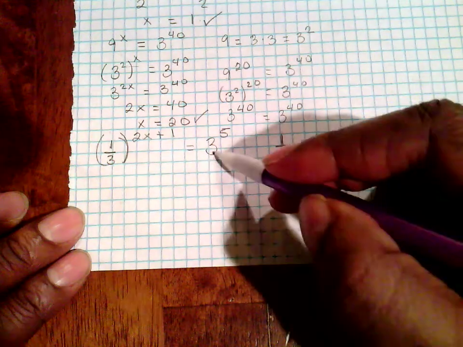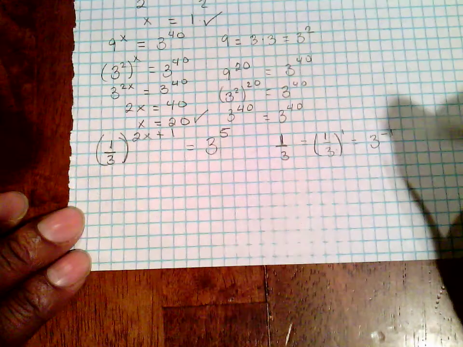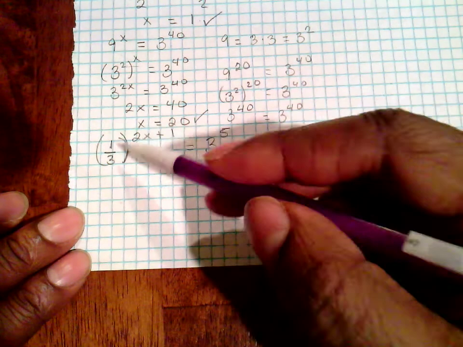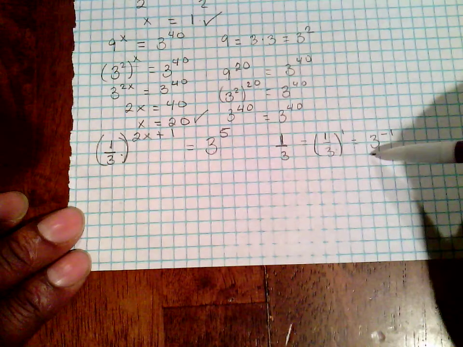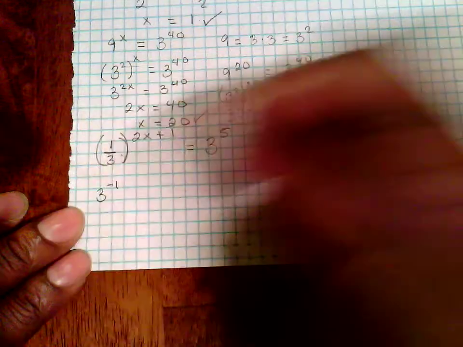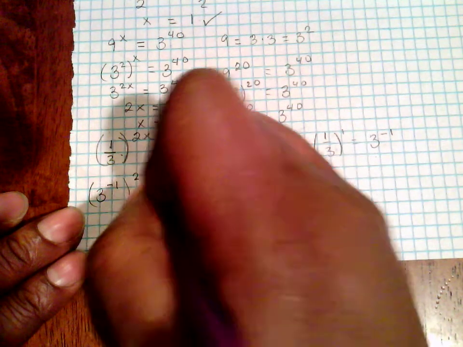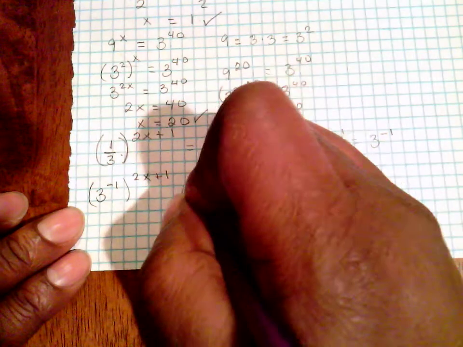So that would give me the same base here. I can replace 1/3 with 3 to the negative 1 power. So I get 3 to the negative 1, to the 2x plus 1, equal to 3 to the 5th power.